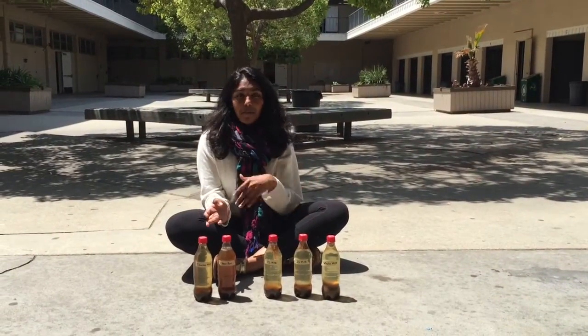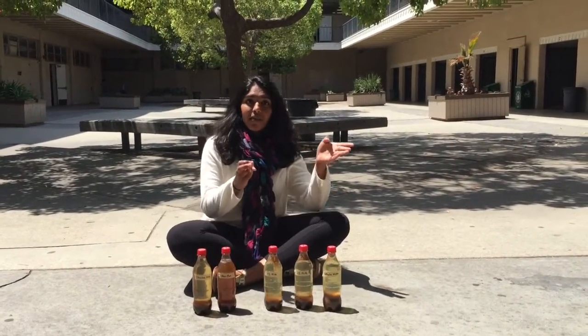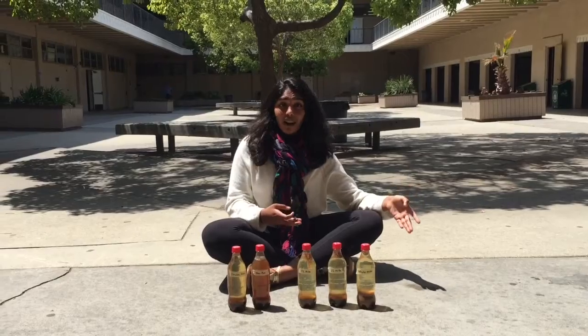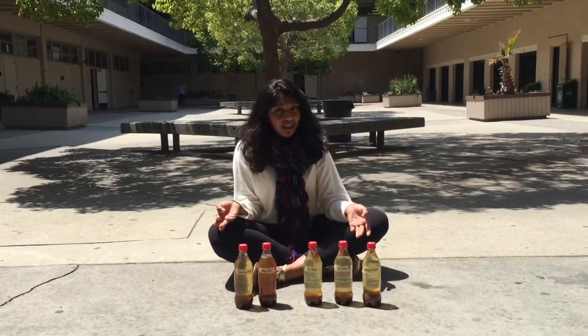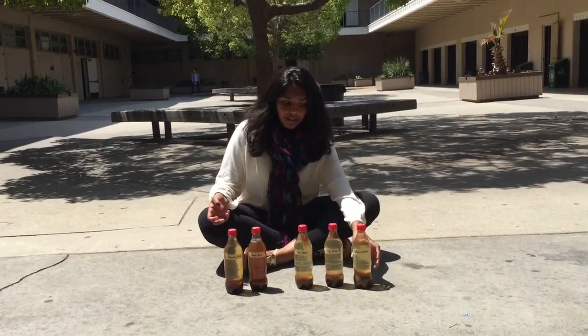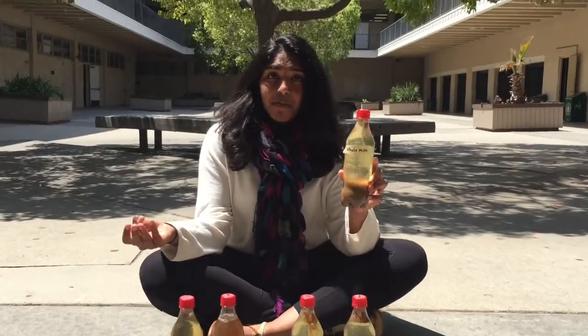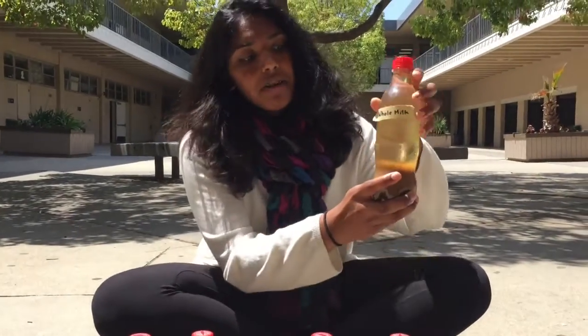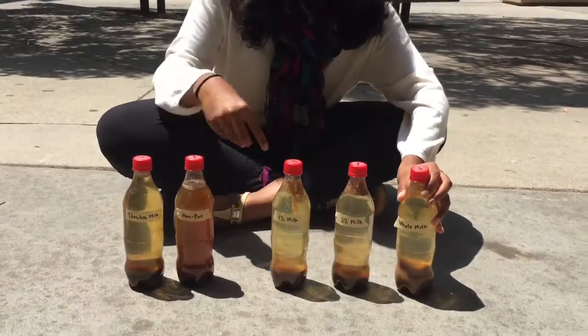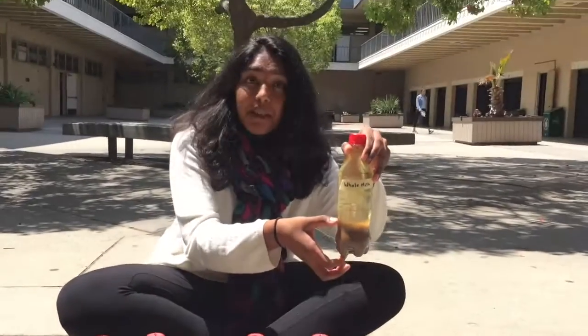The hypothesis at the beginning of this experiment was that the milk with the greatest amount of fat content would have the greatest amount of calcium, and we have proven our hypothesis because we see that whole milk is 3.25% milk fat, right? And you see that out of all of these samples, this has the greatest amount of precipitate.